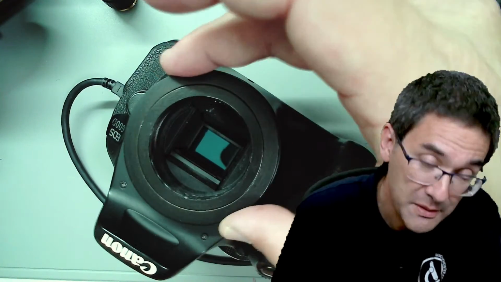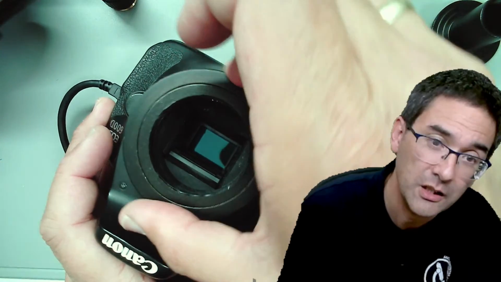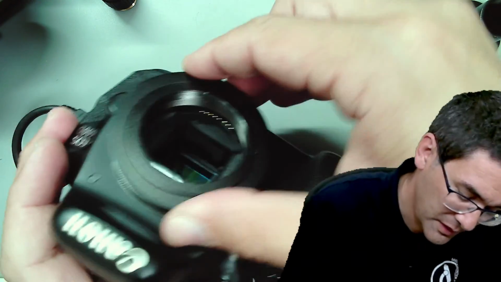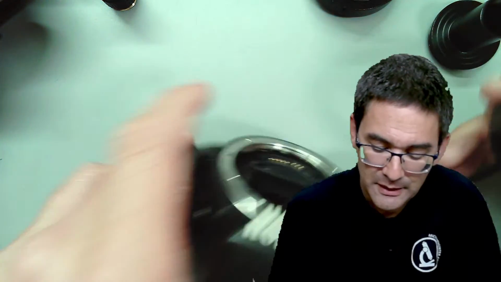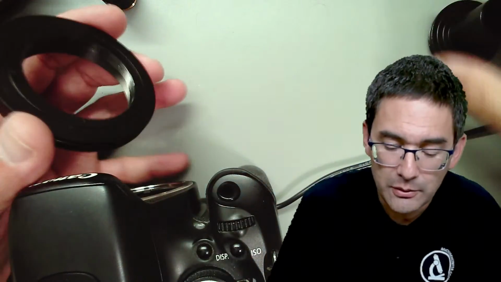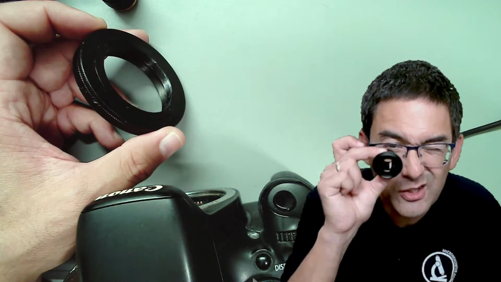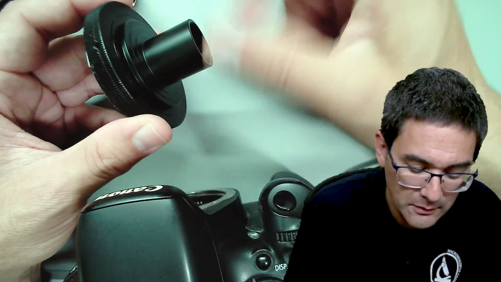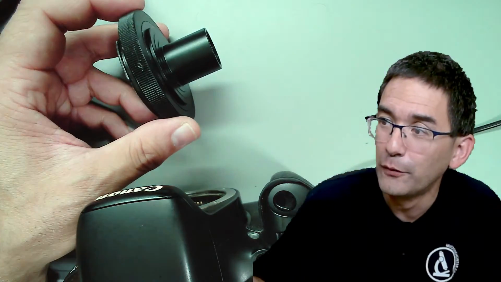So they are camera specific, and they basically attach here, if I find the correct orientation. Why does it not hold? Okay, so over here you see a threading, so I'm going to detach this again, and there are some adapters that you can buy on Amazon that simply look like this. This is a tube, no optics, nothing, okay? And this here basically can now go into the photo tube.